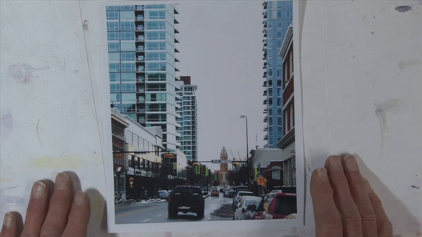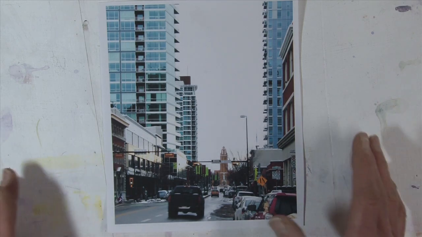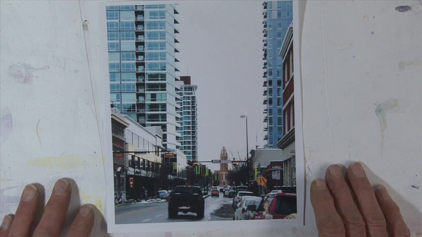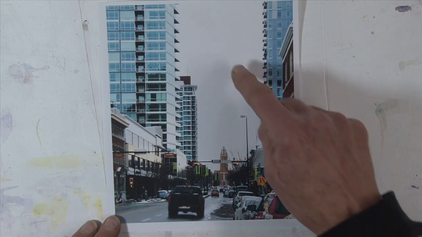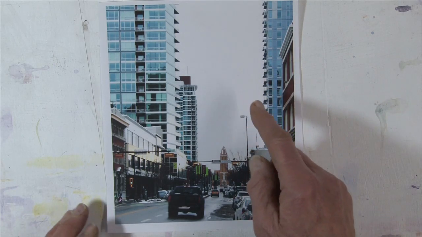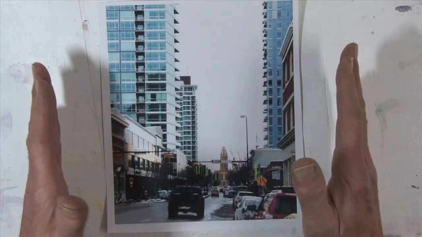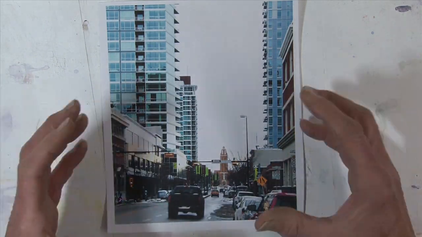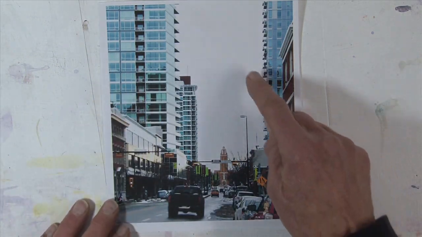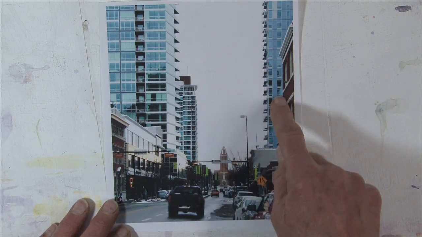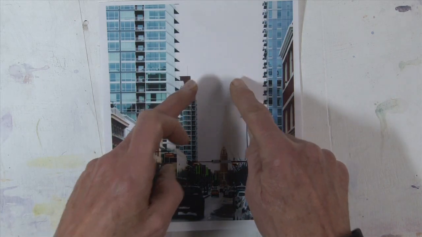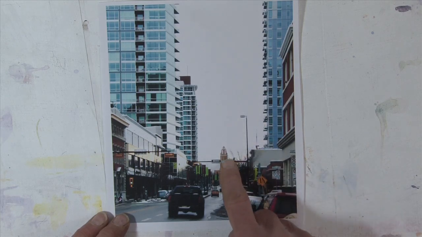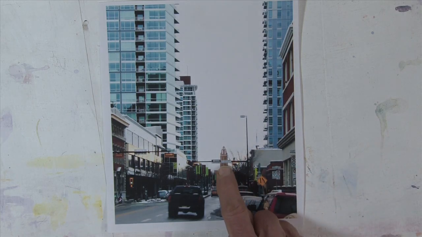So anyway, I revisited this and I thought maybe I could change some things around and make it more interesting. In particular, there's way too much sky. There's so much sky, it just sort of pushes the buildings apart rather than creating unity. So I thought if I really reduced the sky and brought these buildings in more and enlarged this building, that it might have potential as a painting.